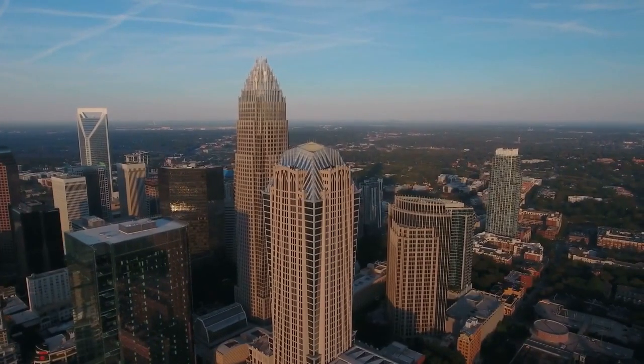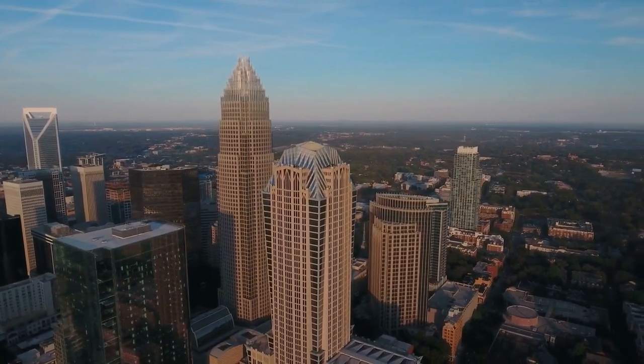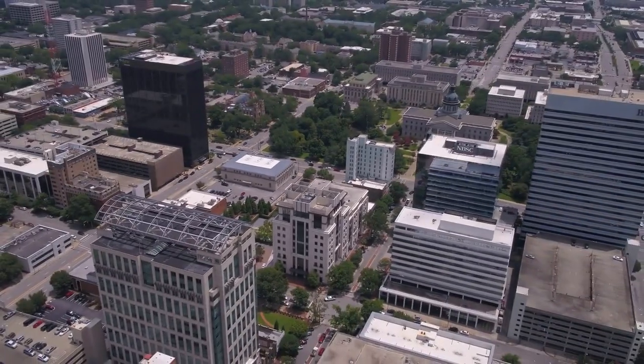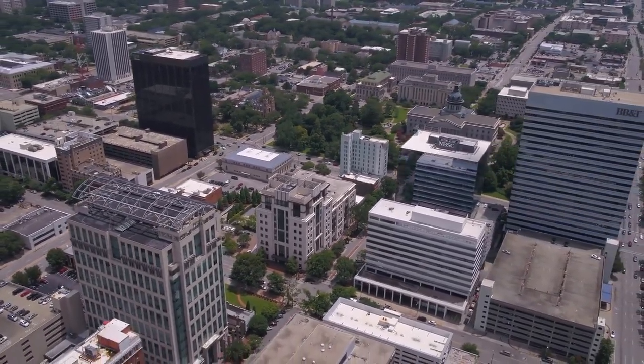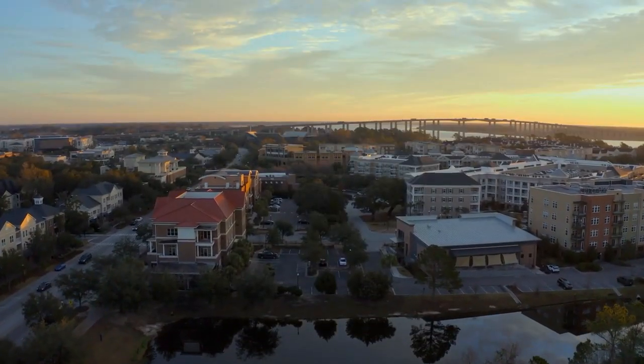North Carolina is home to the mysterious Roanoke Colony, also known as the Lost Colony, which disappeared without a trace in the late 16th century. South Carolina, on the other hand, is known for its role in the American Revolution and the Civil War and its beautiful historic cities like Charleston.